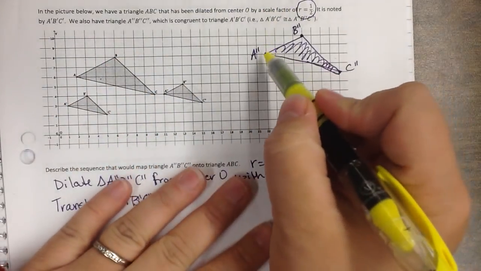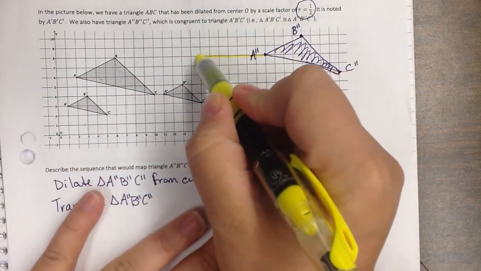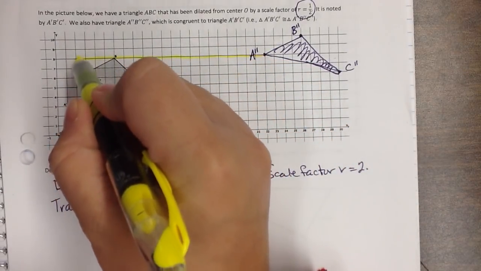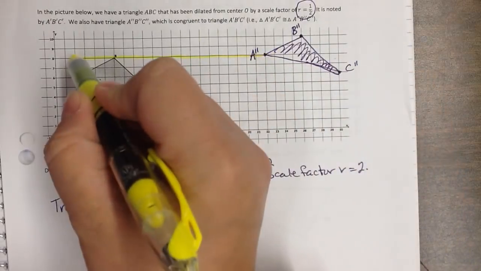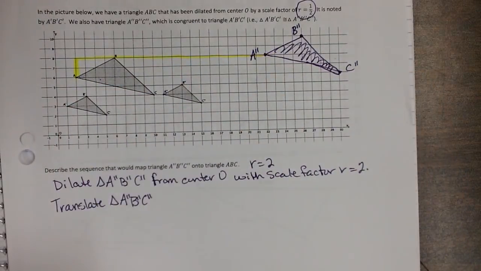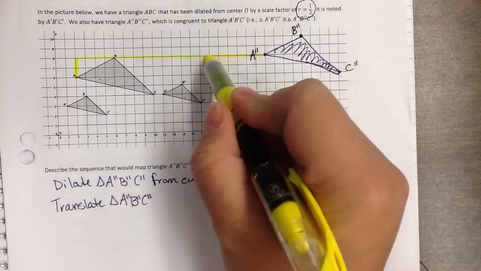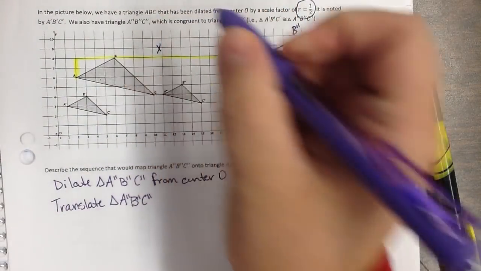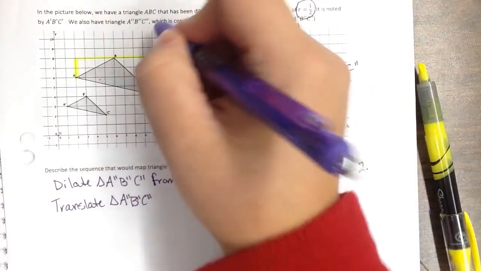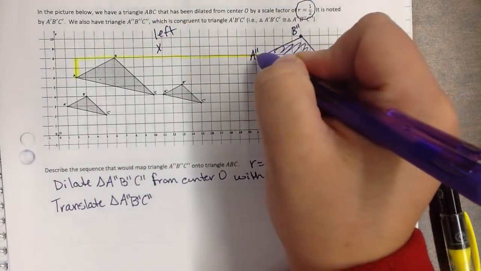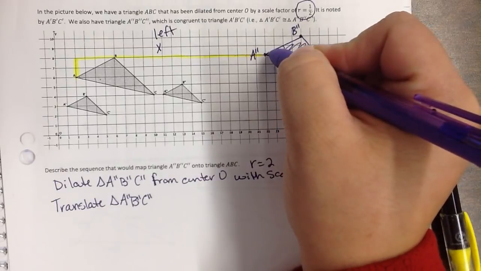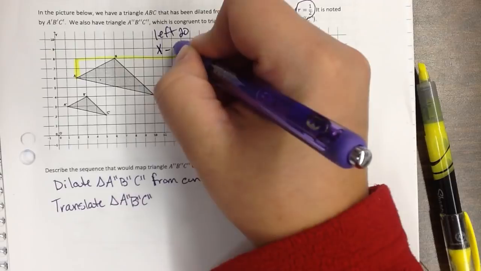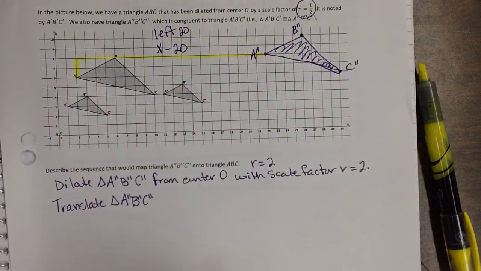I would just move A prime prime parallel to the x-axis and then parallel to the y-axis. What I did was move it left, 22 to 2, left 20. So I could say x minus 20 because we went to the left.